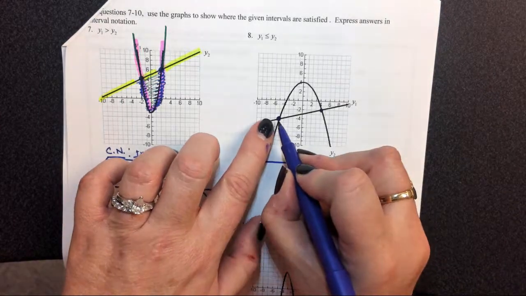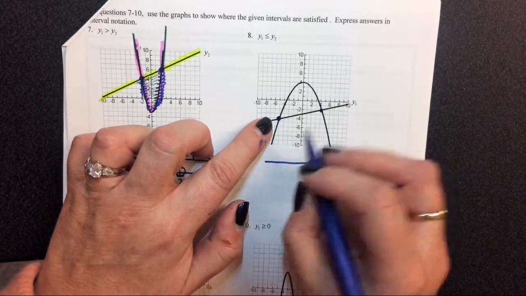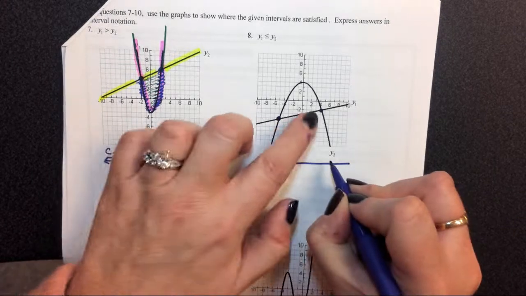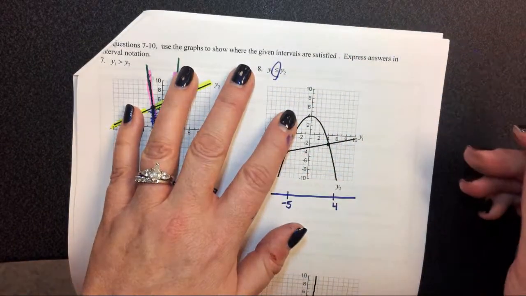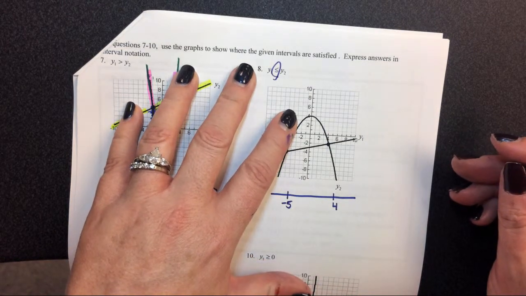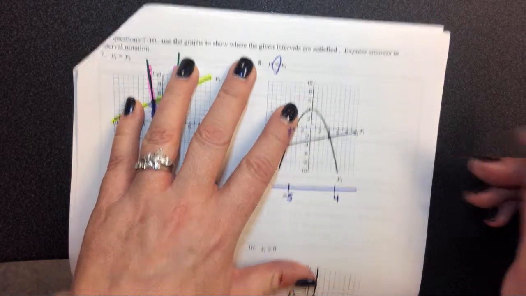So what are your critical numbers? One of your critical numbers is happening where? -5, and the other one's happening at 4. Look at your inequality. It's less than or equal to. Am I going to use closed circles or open circles on that number line? Closed.